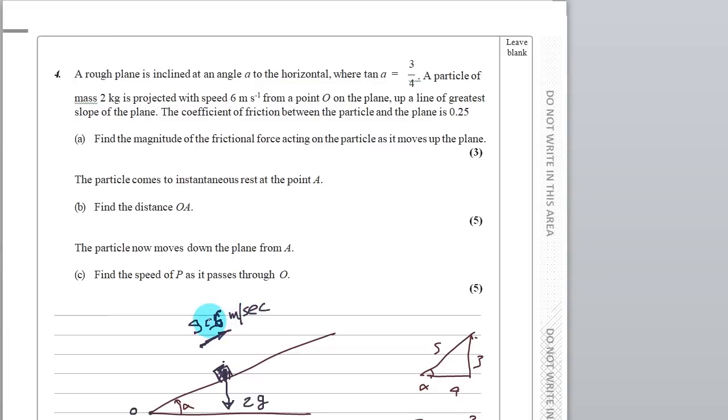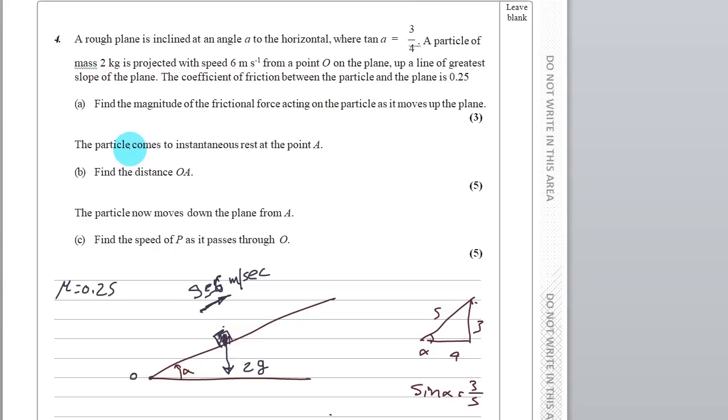This is a speed. It is projected up a line of greatest slope of the plane. The coefficient of friction between the particle and the plane is mu equal to 0.25. Find the magnitude of the friction force acting on the particle as it moves up the plane.